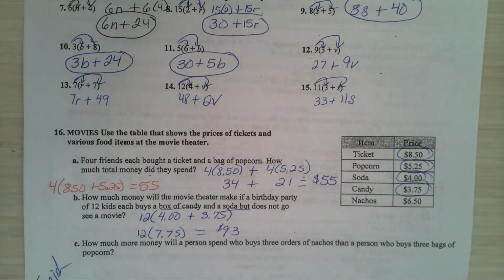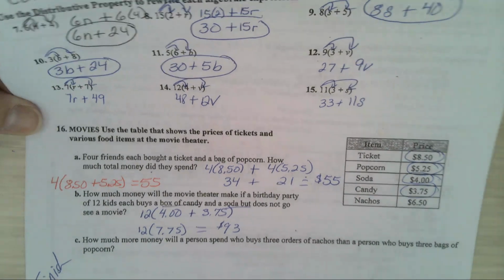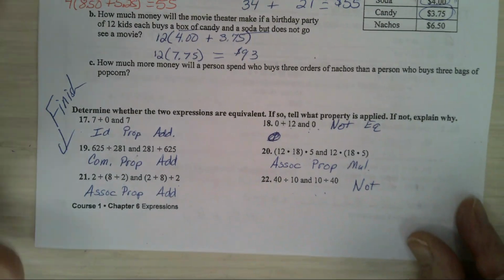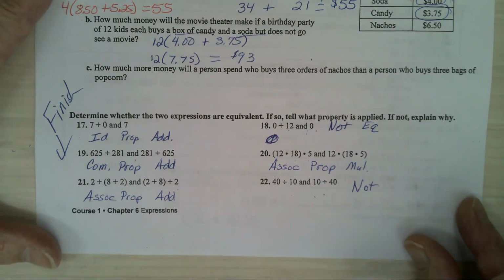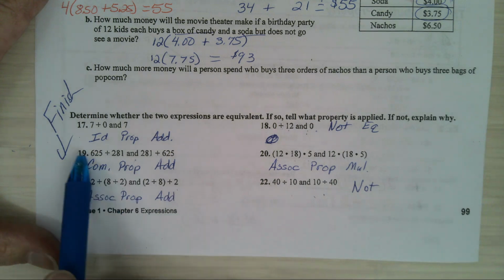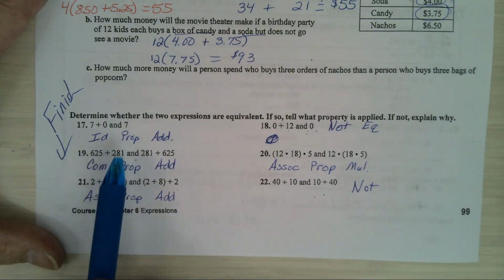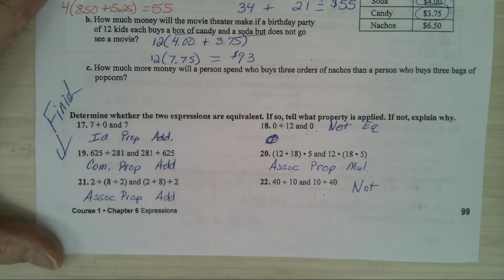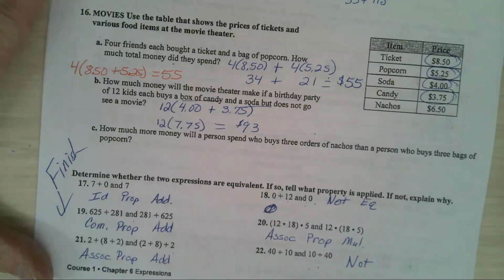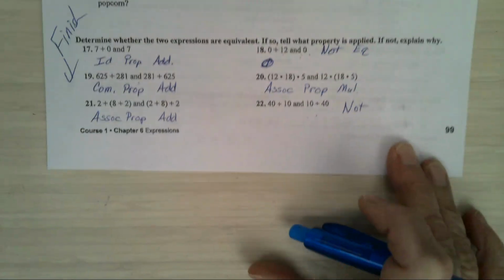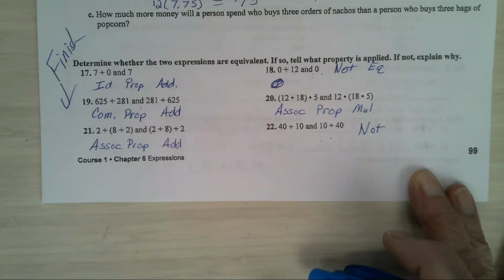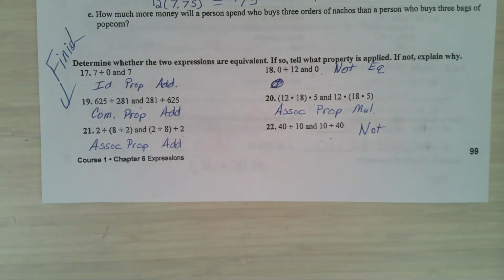All right, now this is the part that you had to do last night for homework. So let's go over these. Number 17, identity property for addition. And yes, you need to have addition written there for problem number 17. Number 18, 0 plus 12 is not equivalent to 0.